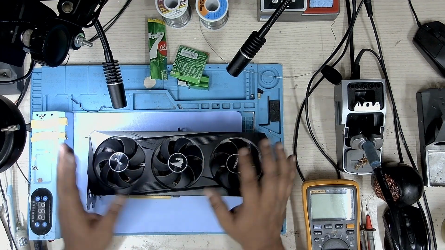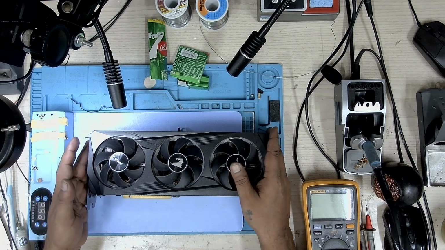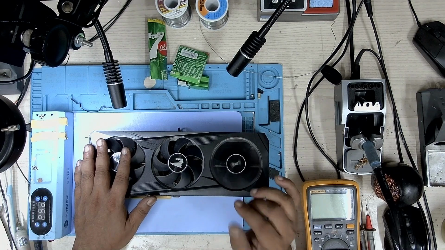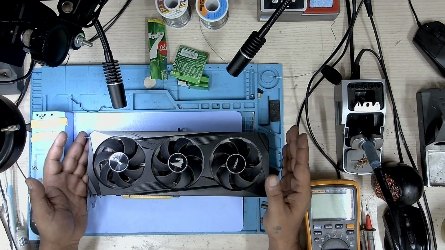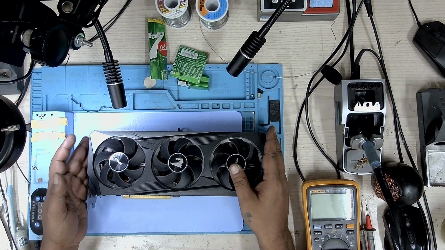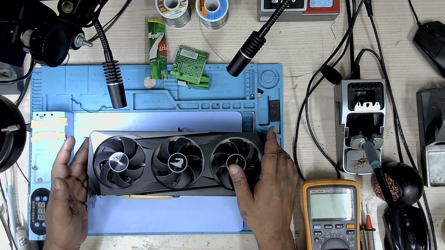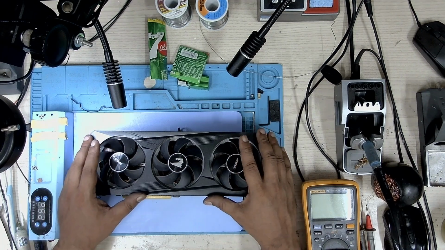Now, I was wanting to make a video like this because I have repaired cards like this in the past, but I was never able to show it or create a video. Since I have my own YouTube channel now, I wanted to create a video because there is no such video out there where it shows a problem like this.